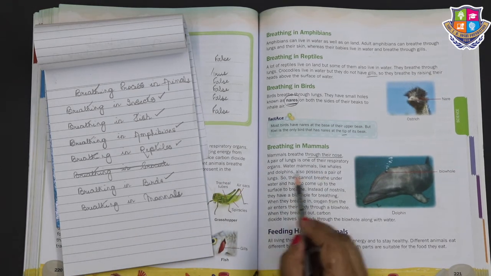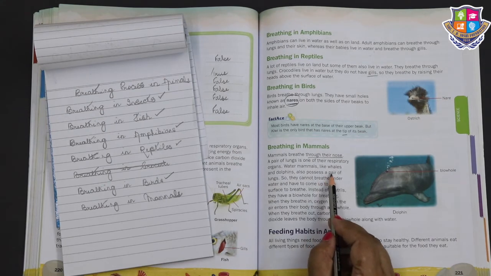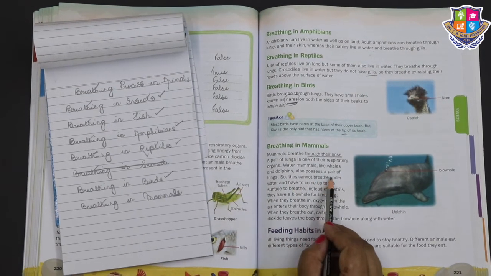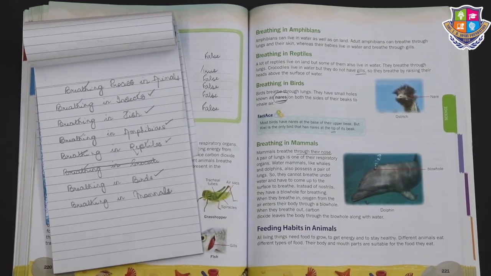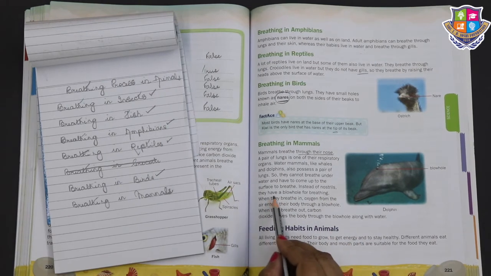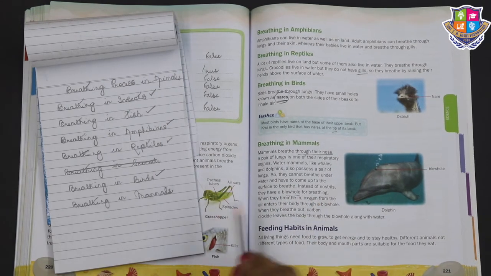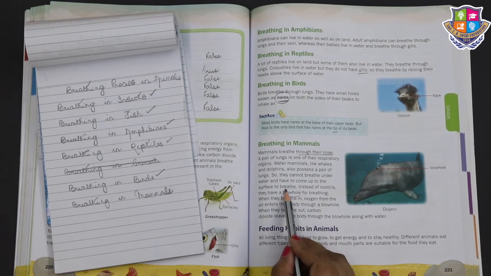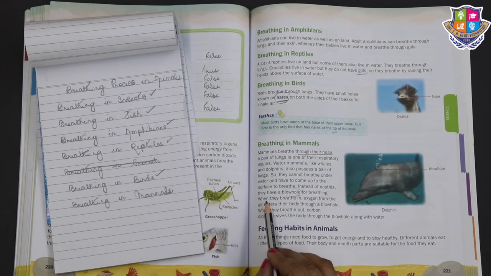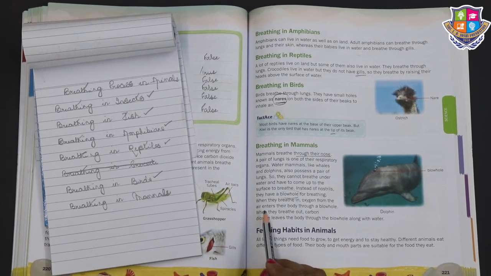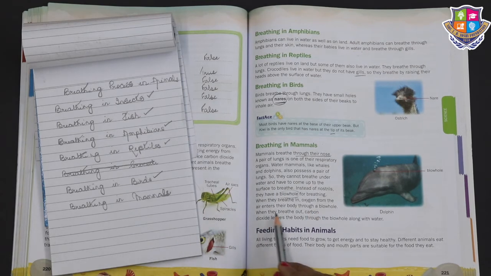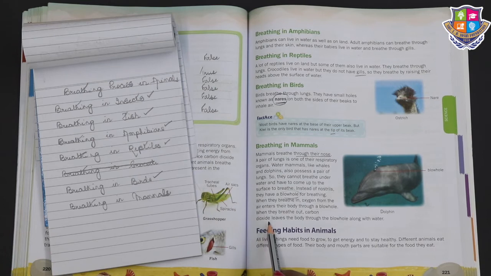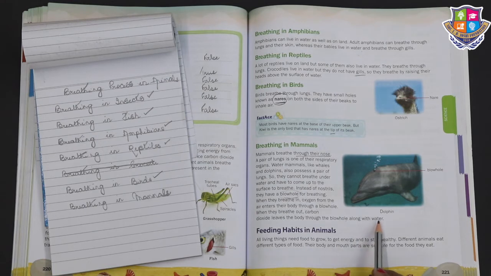Water mammals like whales and dolphins also possess a pair of lungs. So they cannot breathe under water and have to come up to the surface to breathe. Instead of nostrils, they have a blowhole for breathing. What do they have? Instead of nostrils, they have a blowhole for breathing. When they breathe in, oxygen from the air enters their body through a blowhole. When they breathe out, carbon dioxide leaves the body through the blowhole along with water.